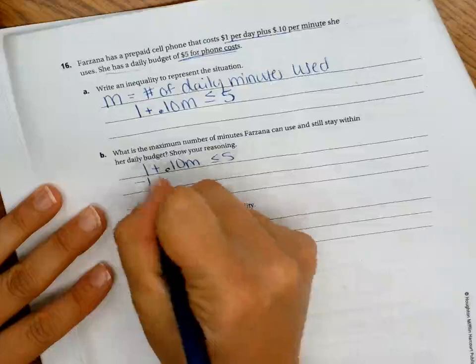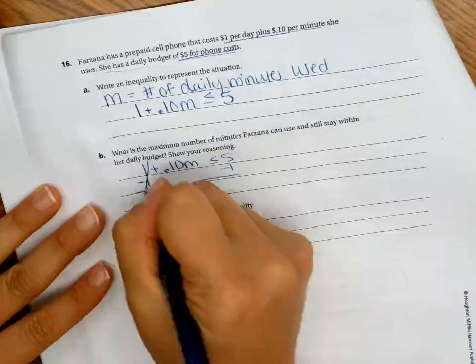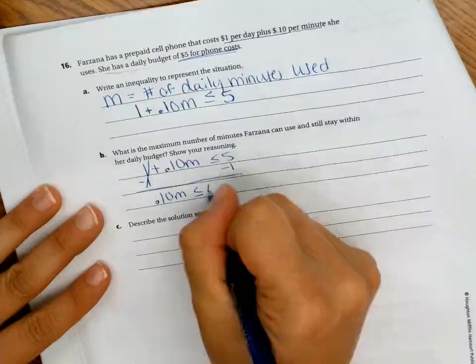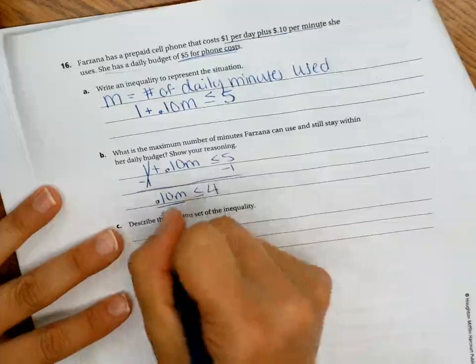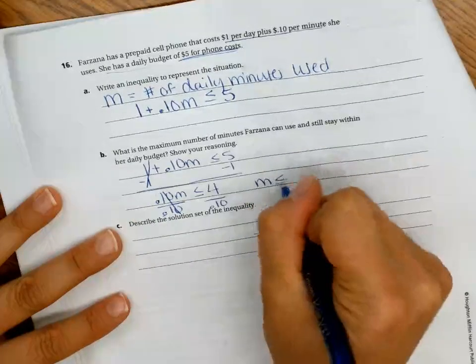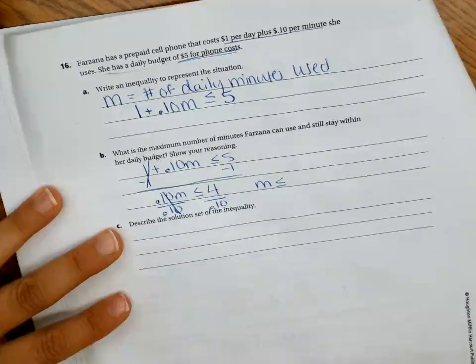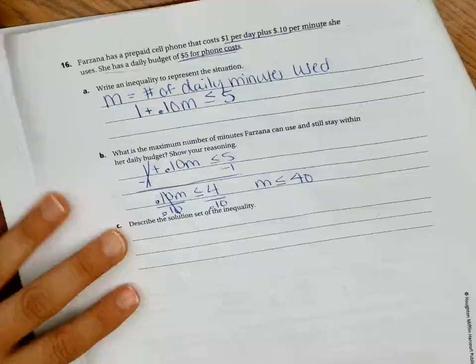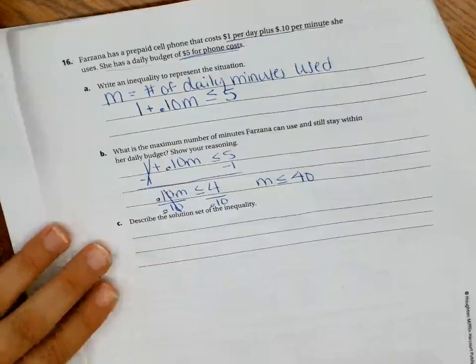You subtract 1 from both sides. And then it's 10 cents per minute, which needs to be less than or equal to $4 worth of minutes. Divide by 0.10. Her minutes need to be less than or equal to 4 divided by 0.1, which equals 40. She can talk 40 minutes or less and stay within her budget.